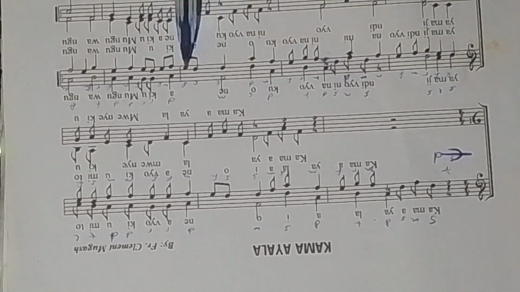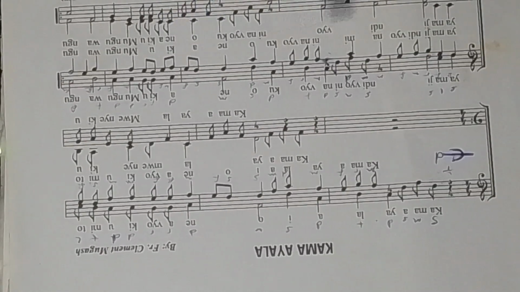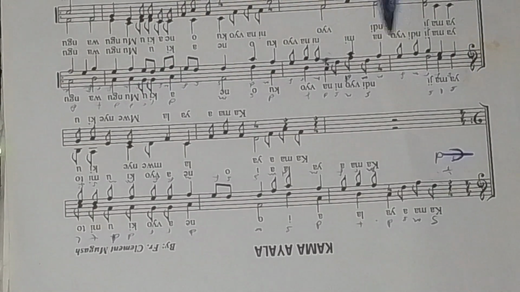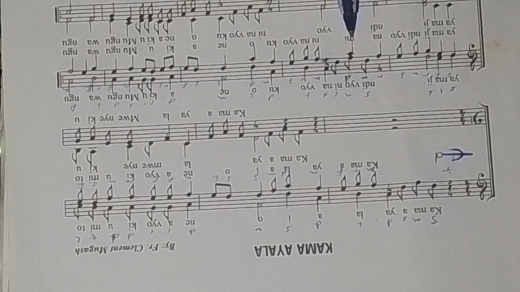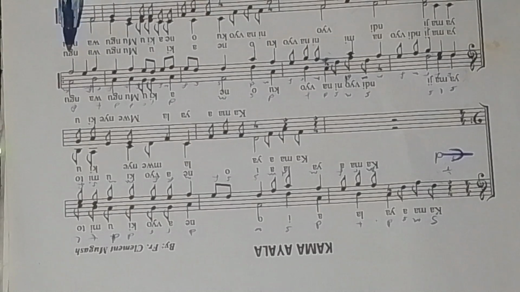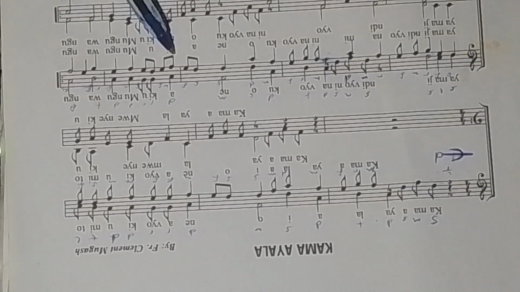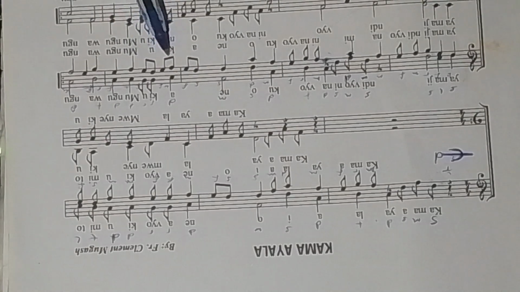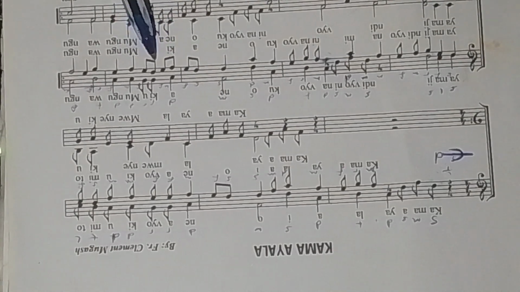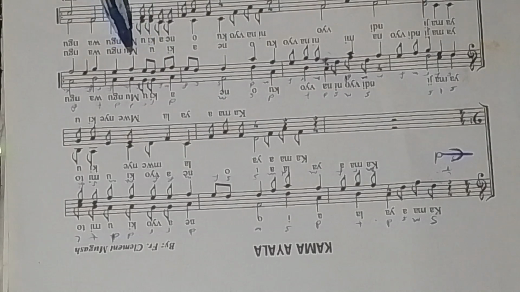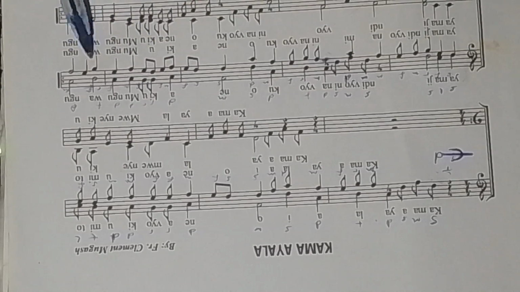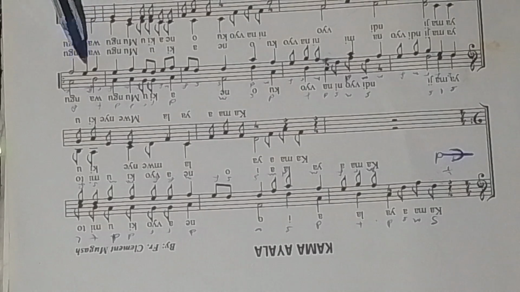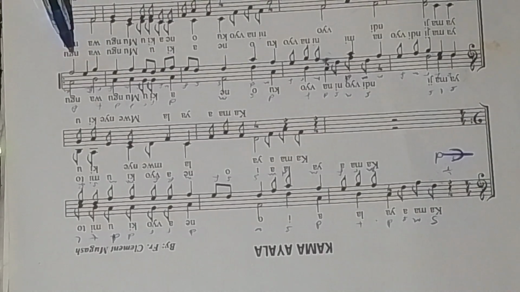ninavyokuonea. Notice that a carries these two notes, so ndivyo nami ninavyokuonea kiu Mungu wangu. Notice that kiu, ki carries these two notes, then u these two notes over here, then Mungu wa, this wa carries the two notes over here, then ngu.